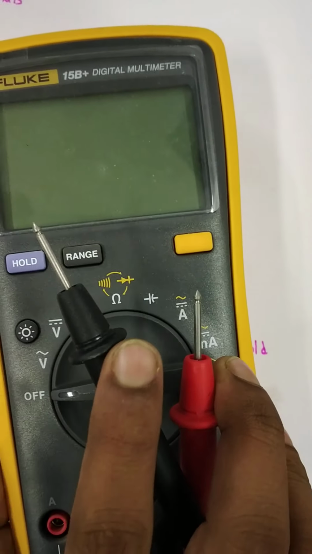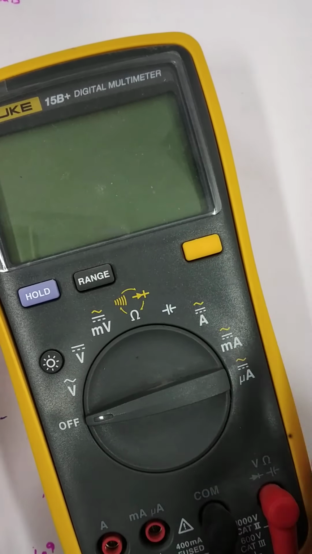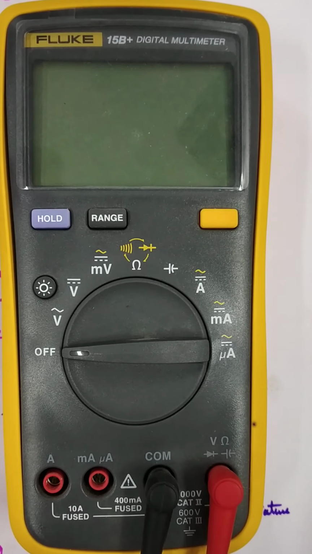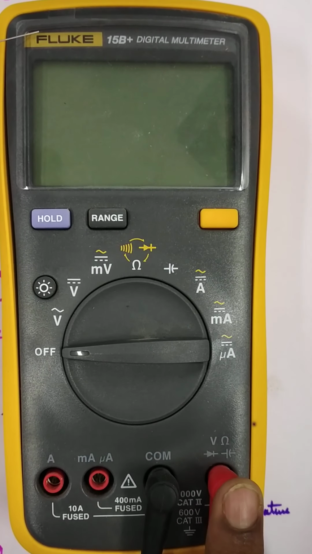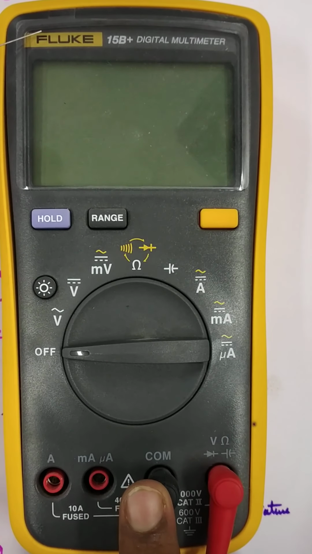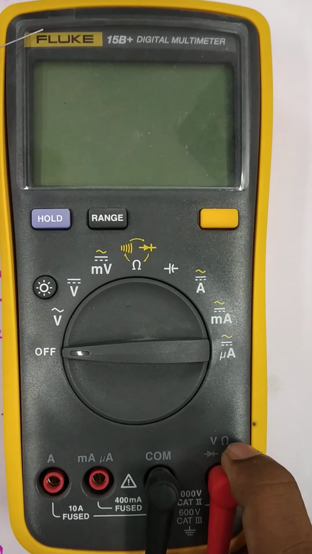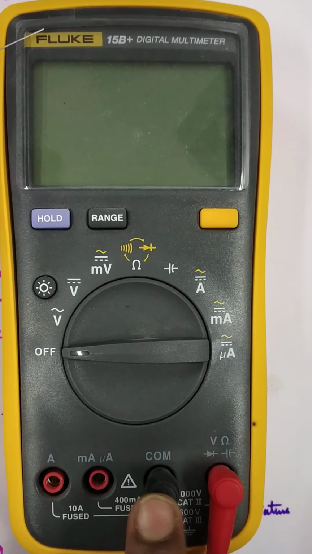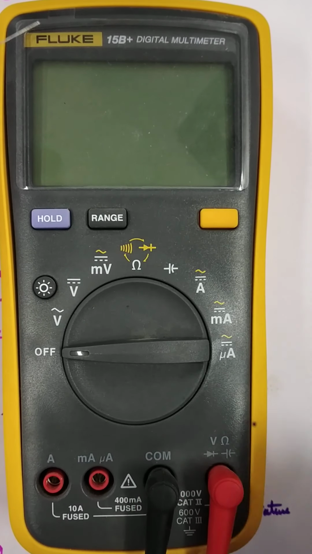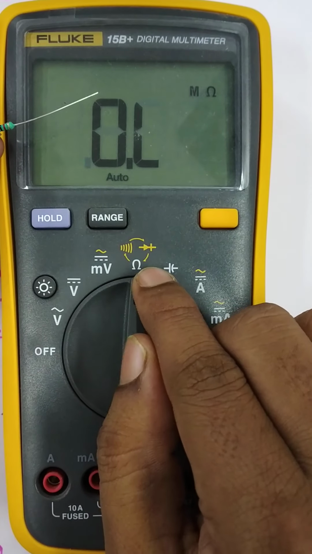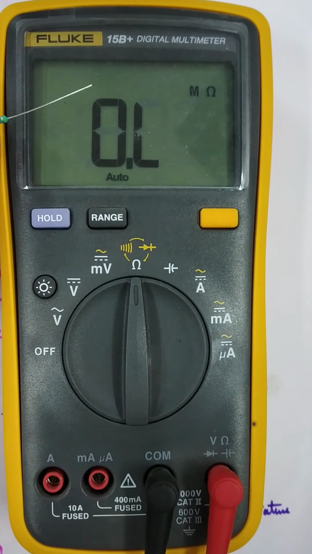Now we will check whether this resistor has the exact value or not, using the multimeter. This is the multimeter, and these are the two terminals. Here you can see the ohm symbol. I am switching on the multimeter and placing it near the ohm setting.